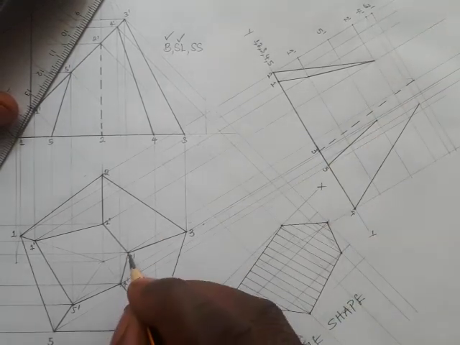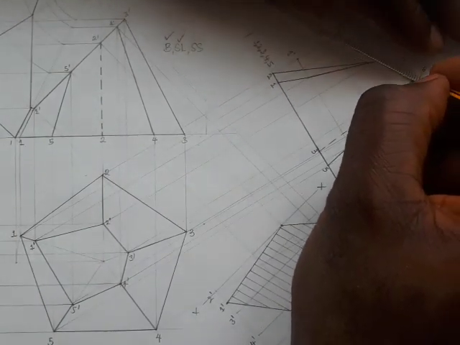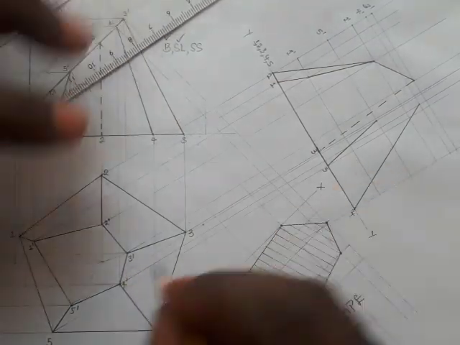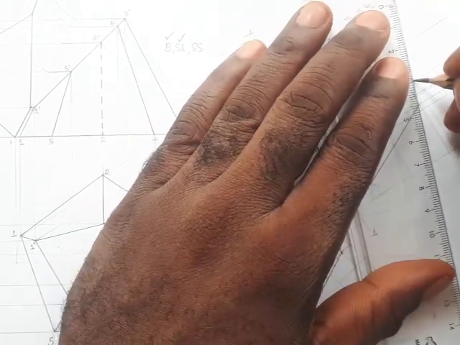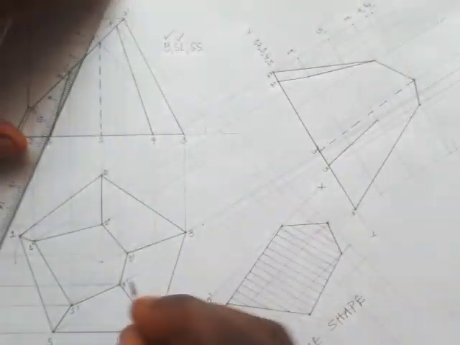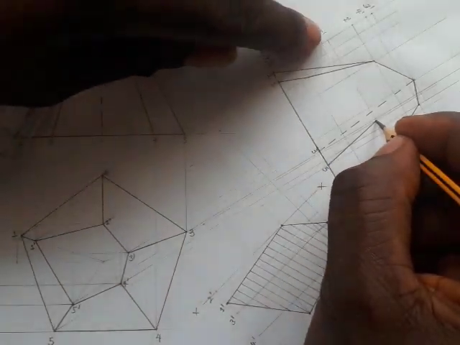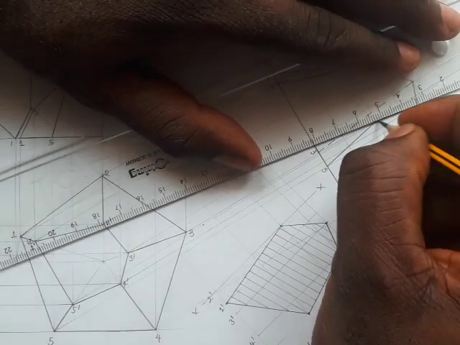Then from 2 prime to 3 prime, that is this 2 prime to 3 prime. You can see 3 prime here. So if you trace it, this is 3 prime here. That's it there. The points are already there looking at us. Then 3 prime to 4 prime. So you trace 4 prime. This is it here, 4 prime. Okay. And you join 4 prime to 5 prime. You trace 5 prime. This is it here, 5 prime. So 4 prime to 5 prime.